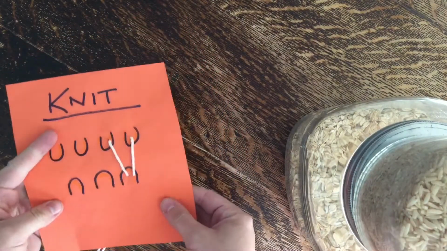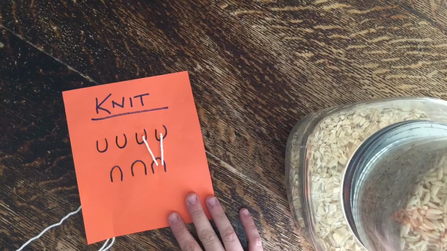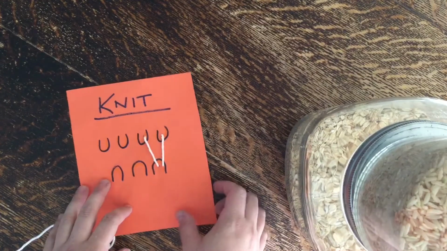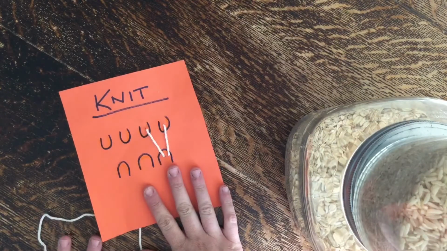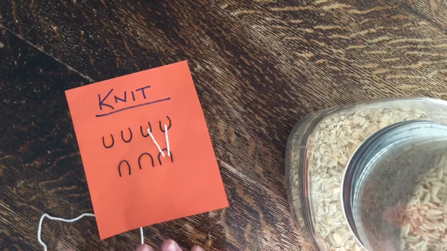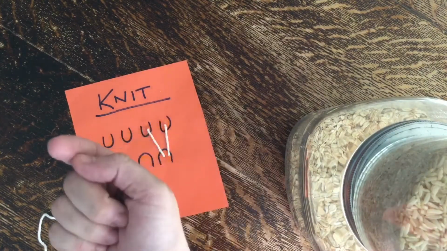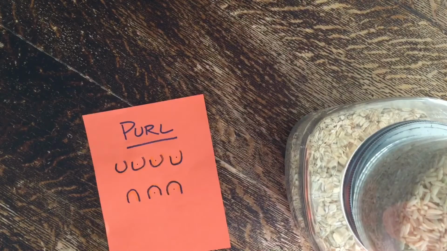Okay, and so obviously this is a bit rudimentary, but this is how a knit stitch is made, and it has this characteristic V shape, and on the back obviously you would have your row of purl bumps. So again, a knit stitch, you go up, down, up, down. Well, that makes sense to me. Okay, now let's consider the purl stitch.